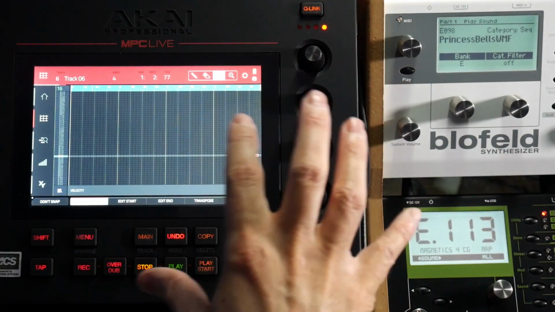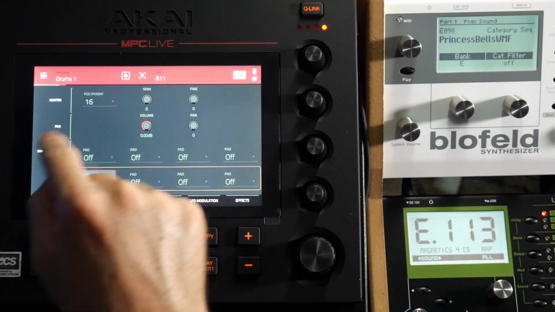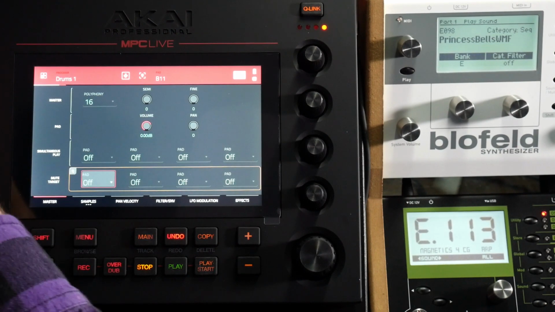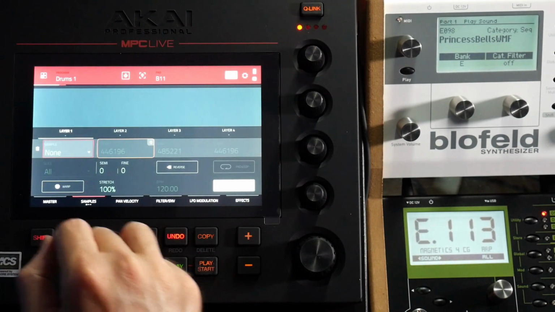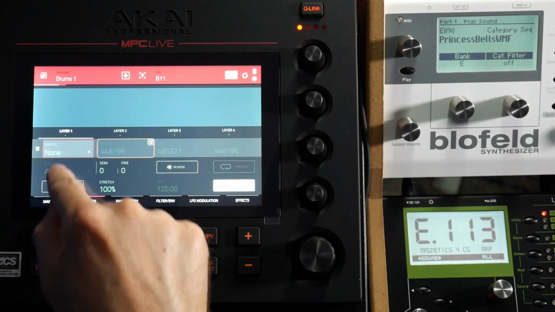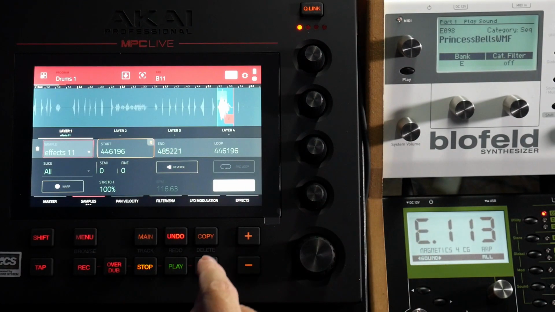So now I have the note placeholder. Now I just have to assign the sample. So I'll go to Program Edit, and this is drums 1. I want it to be on B11. You can see B11 right there, and then effects 11.